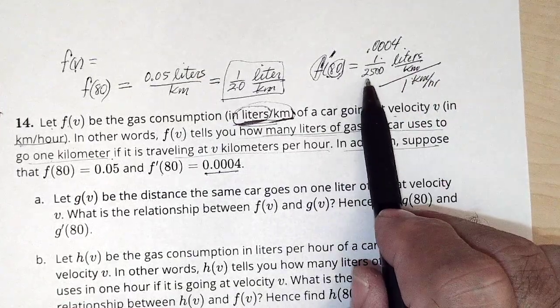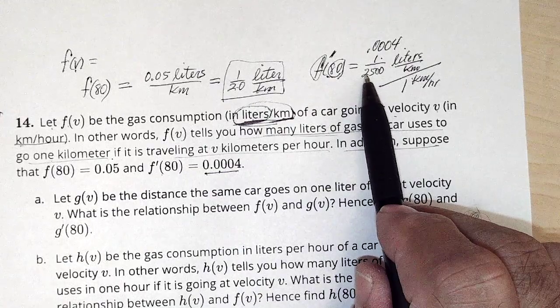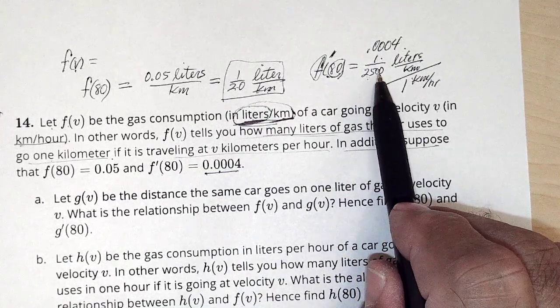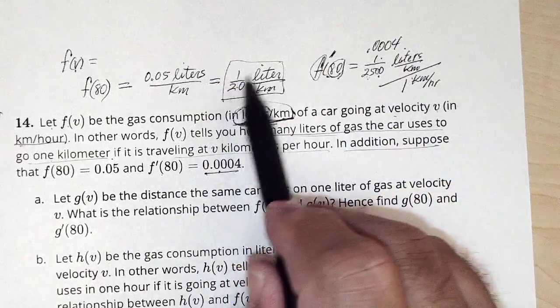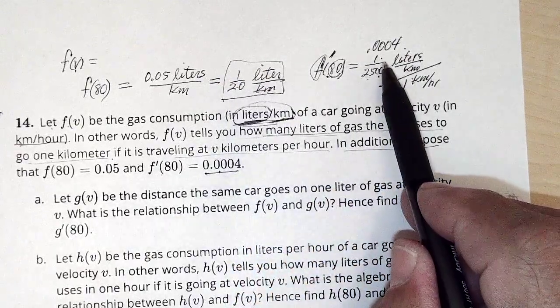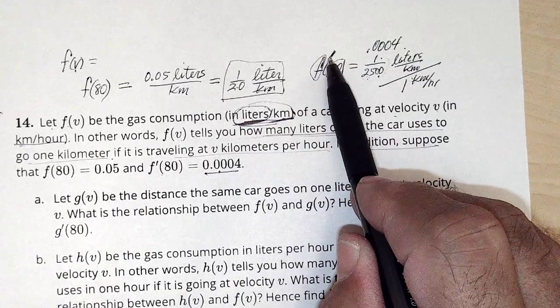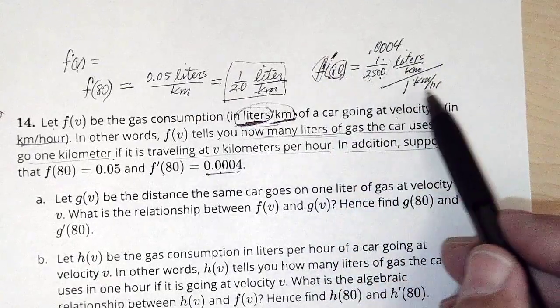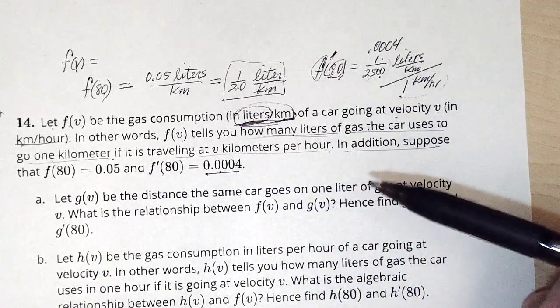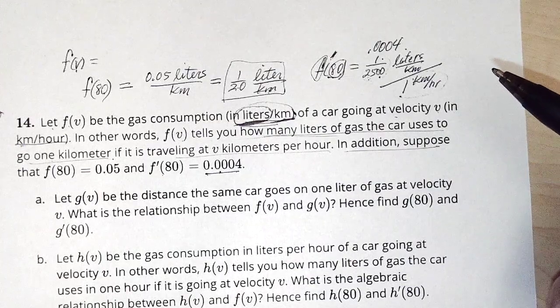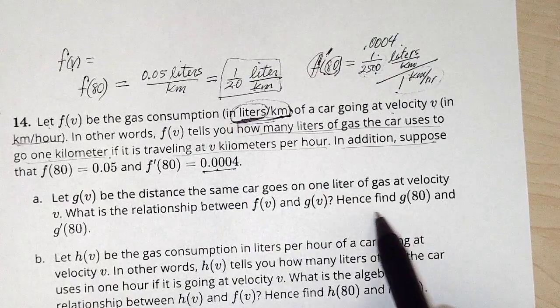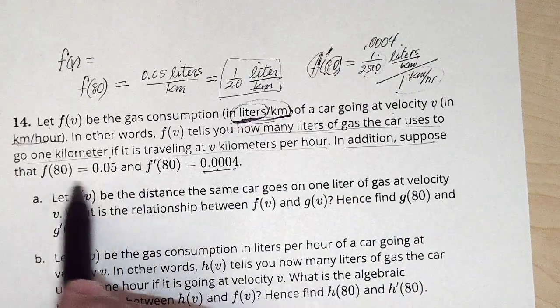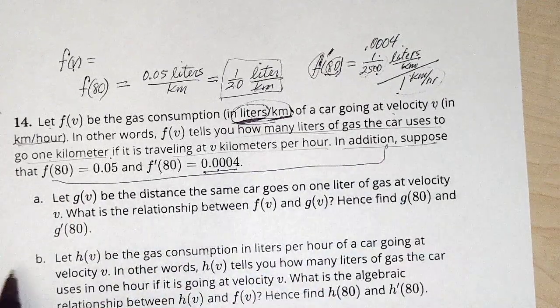So you use 1/2,500th of a liter more. Remember, using 1/20th of a liter to go a kilometer. You're using this much more for every kilometer per hour you travel faster. So that's what this is all telling us.